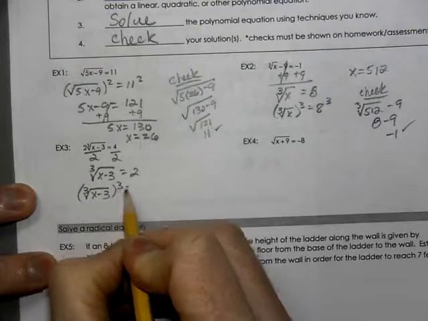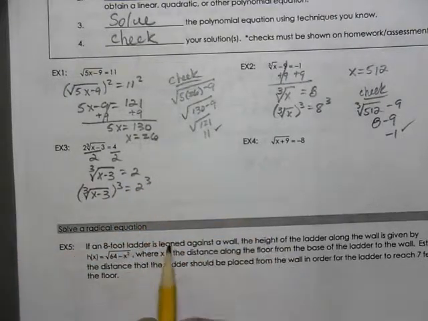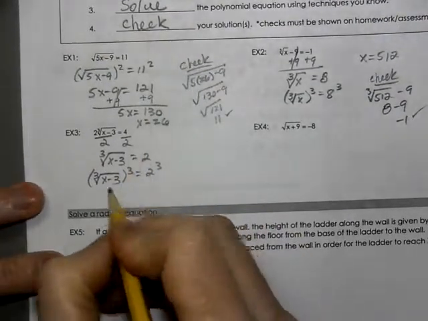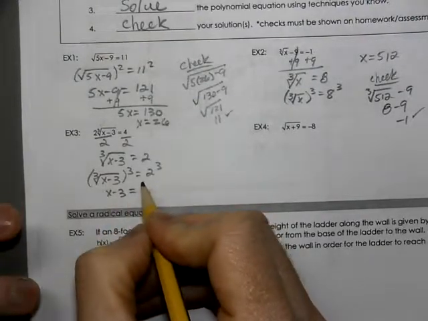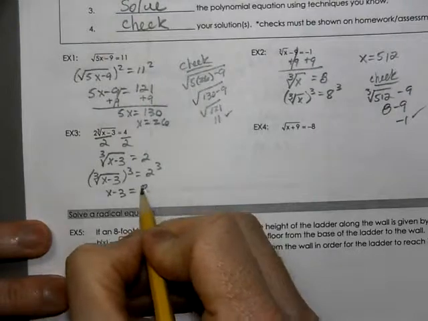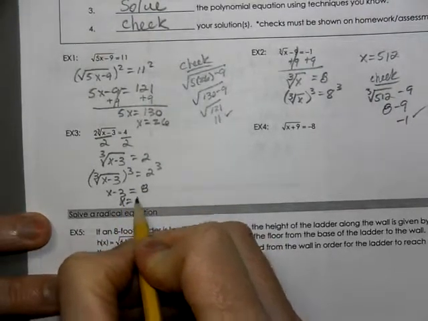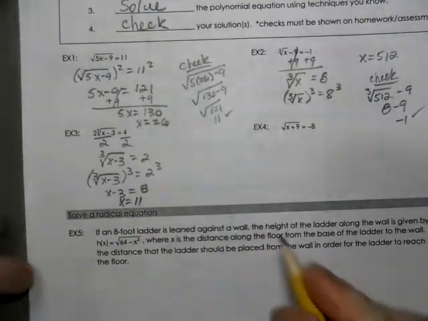Then we raise the power by 3 to get rid of a cube root. So you get what's inside. 2 times 2 is 4 times 2 is 8. So we get an answer of 11.